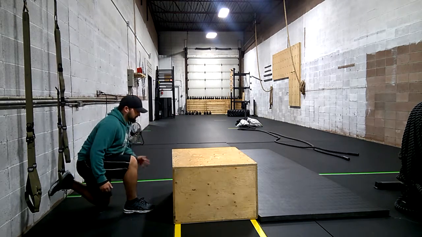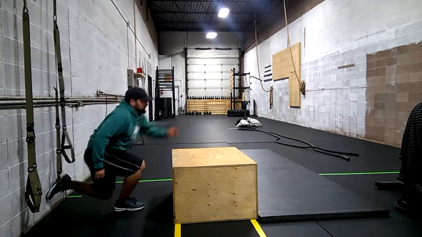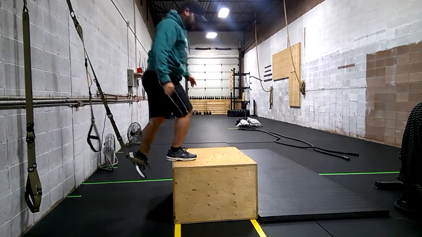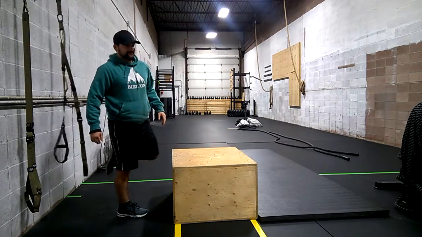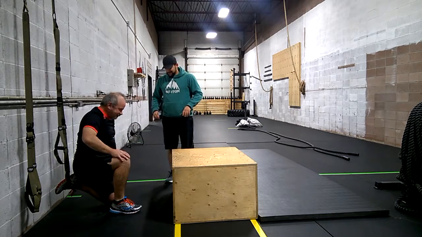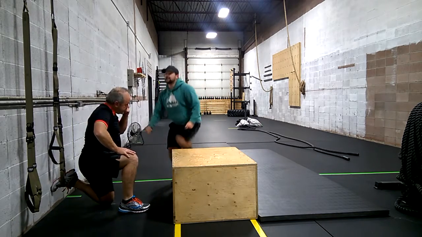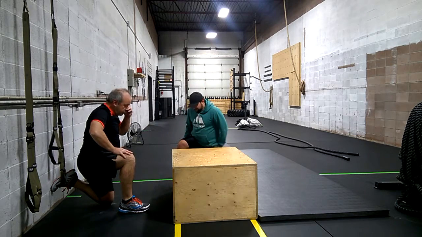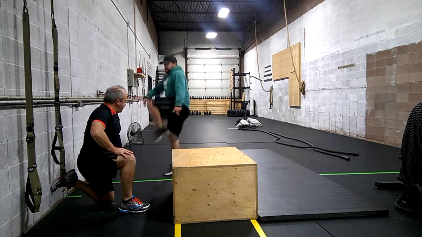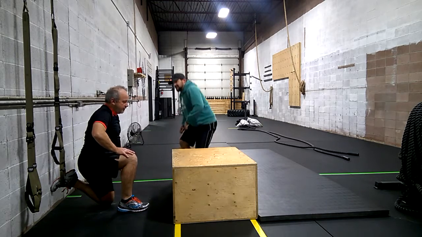Right? So you'll go up, and then you'll just try to balance. So your front leg will be to 90, your back leg, you'll come up and you'll kick, right? Like that. See where the momentum comes from? Go up, kick. And you're gonna jump up, land on the box.